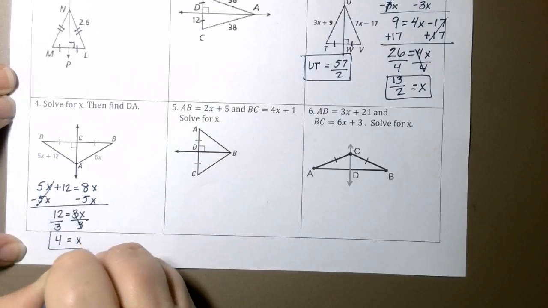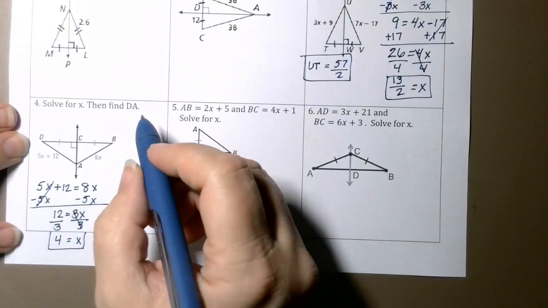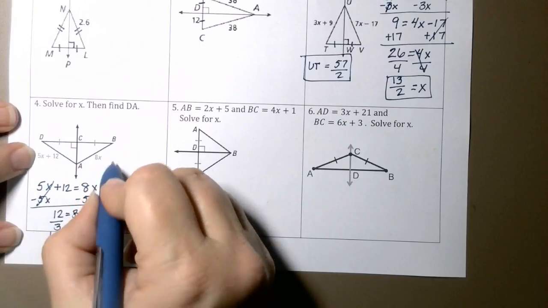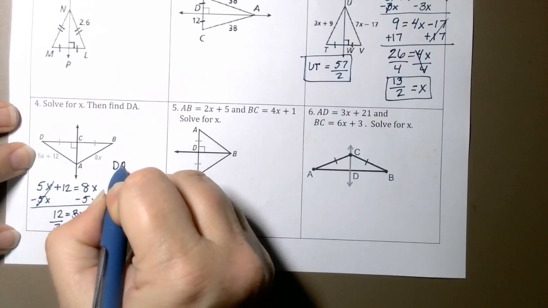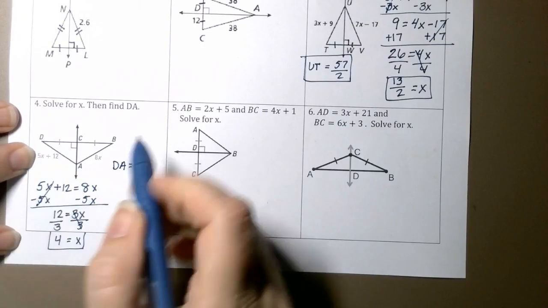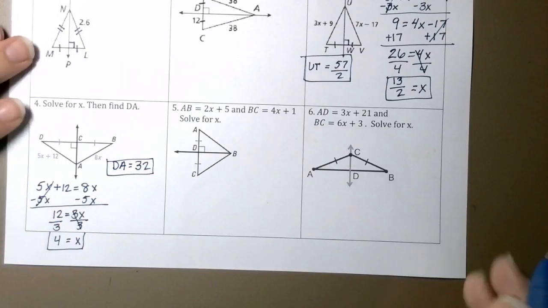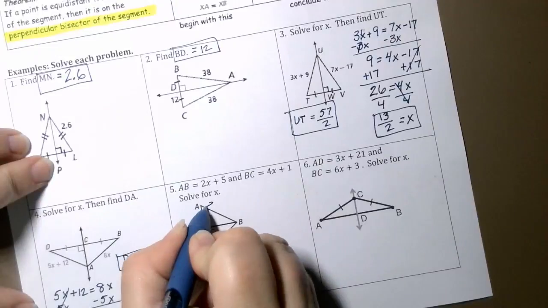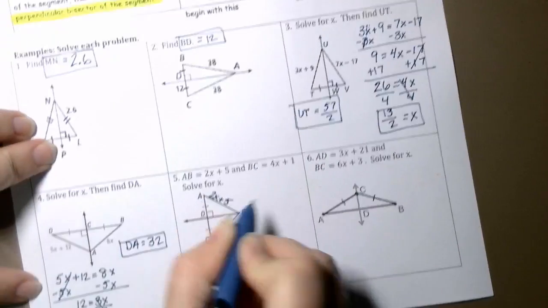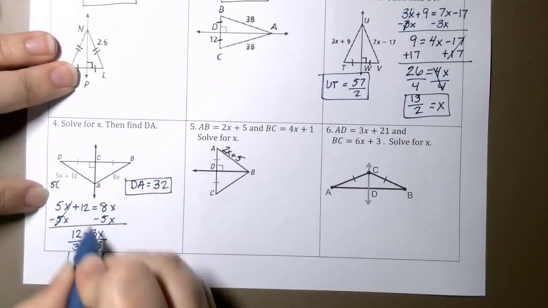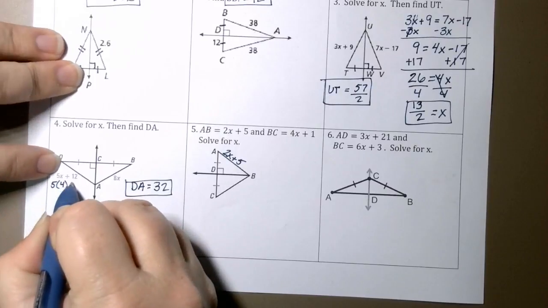Did you get x equals 4 for number 4? Yeah. Okay, then find DA. So 5 times 4 is 20, plus 12 is 32. Five times 4 plus 12.